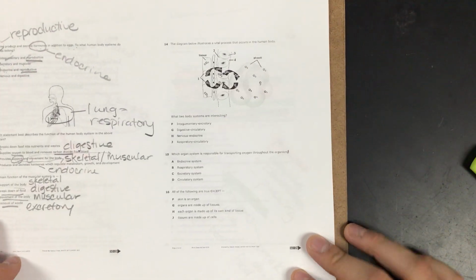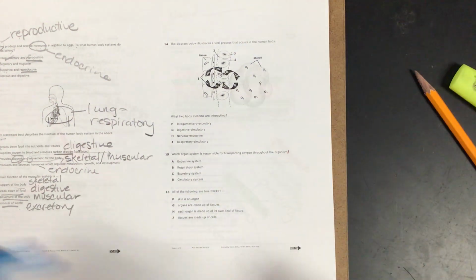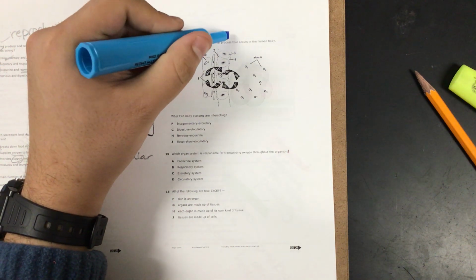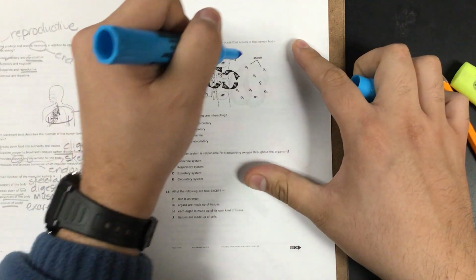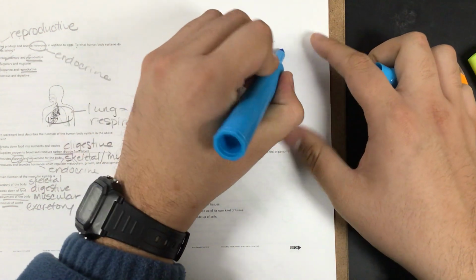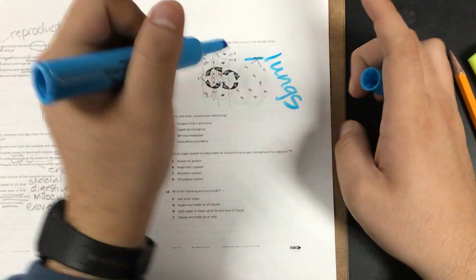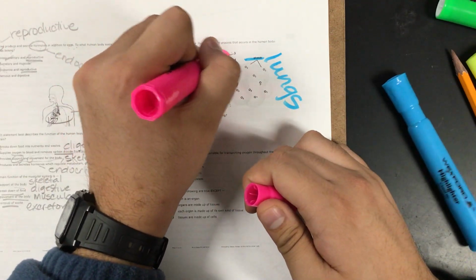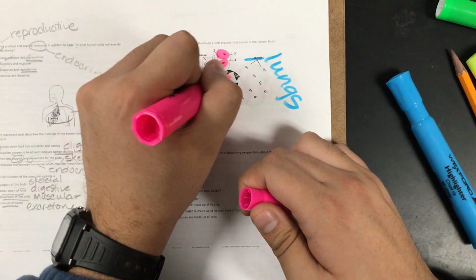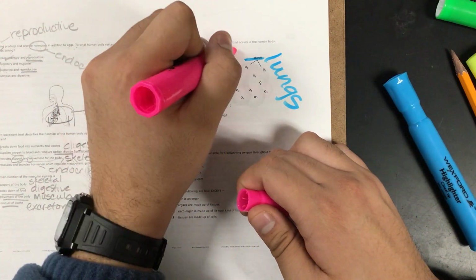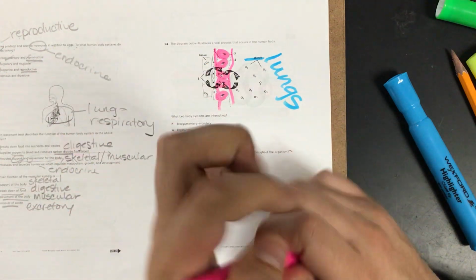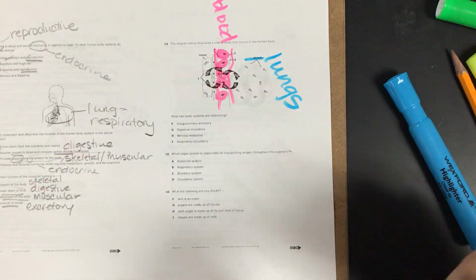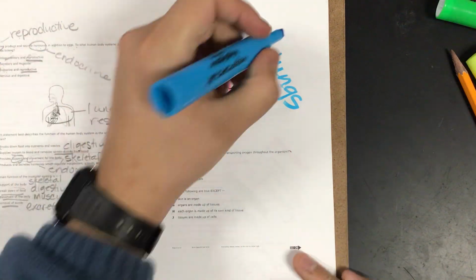Number 14 was on the review. Told you over and over again, make sure to look at the review, look at the answers. The diagram below shows a vital process that occurs in the human body system. Here we go, the alveoli, part of the lungs. Okay, and then these red dots, in my world, they're red. These are the red blood cells. I hope you got it. So this is the blood stream. So lungs, respiratory.